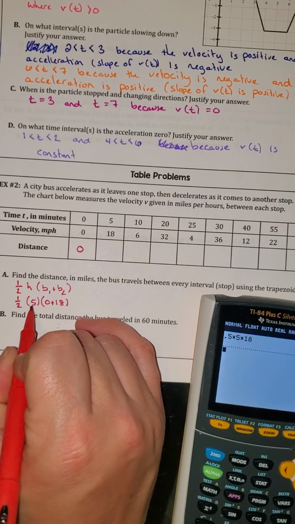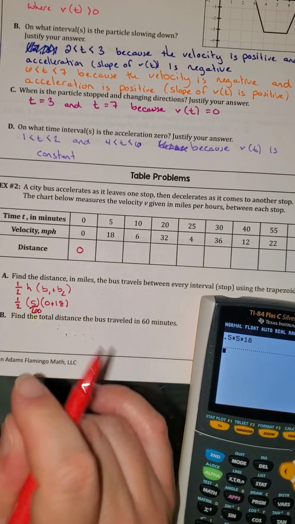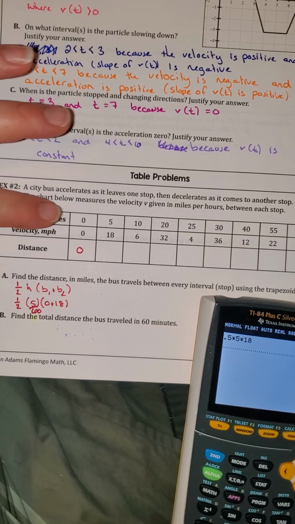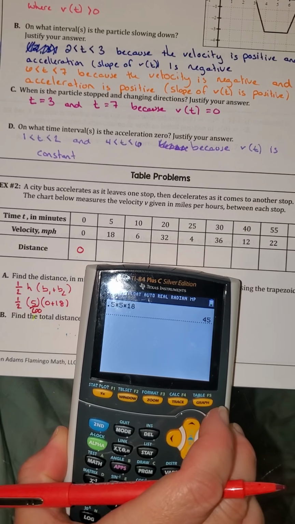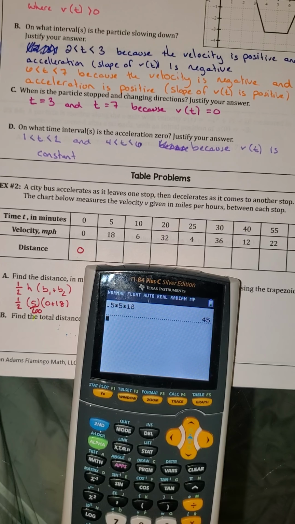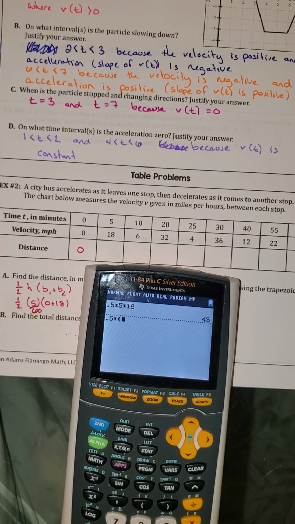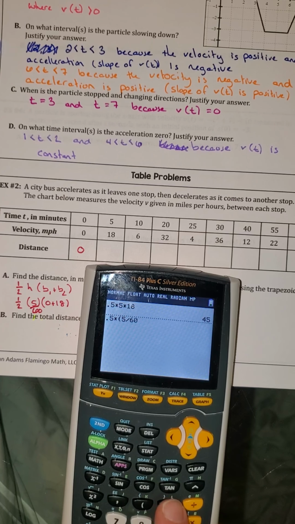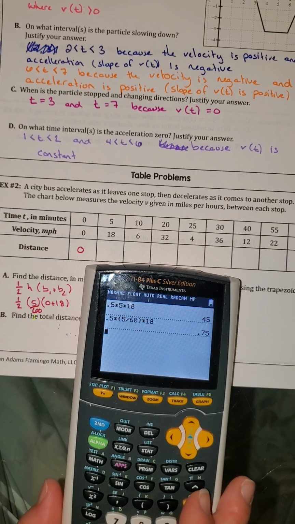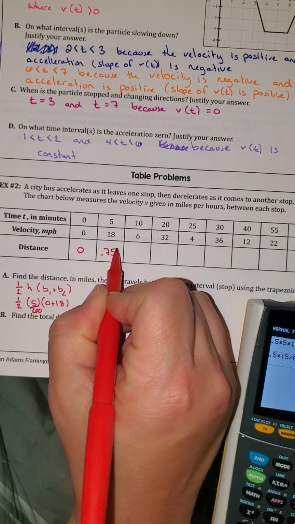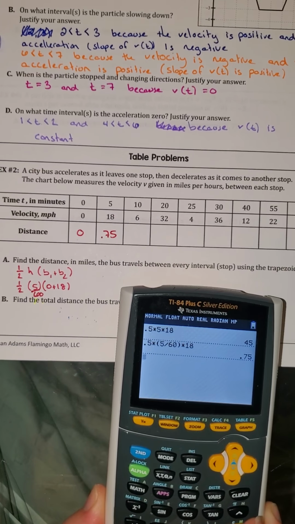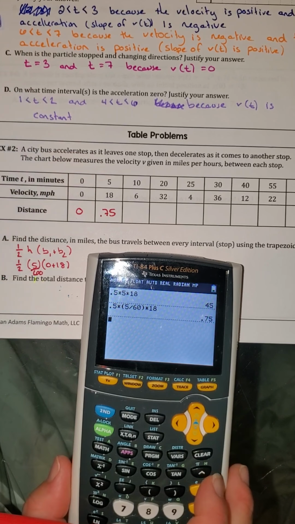This is 5 minutes out of 60 minutes, because this is in minutes, but we need to do miles per hour. That would be miles per minute. Okay, try again. So 0.5 times 5 divided by 60 times 18. We get 0.75. There we go. So it goes 3/4 of a mile between minute 1 and minute 5.